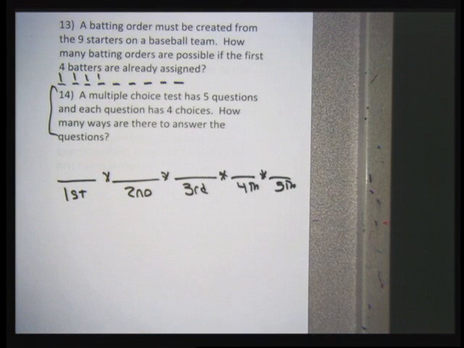Well, it doesn't say anything about repetition allowed or repetition not allowed. I'm assuming that if the choices are A, B, C, and D, I can guess all A's or 2 A's and 2 B's, that I'm allowed to guess the same letter over and over. So this is a repetition allowed problem. Even though it doesn't say it, I infer it just based on the reality of this problem.